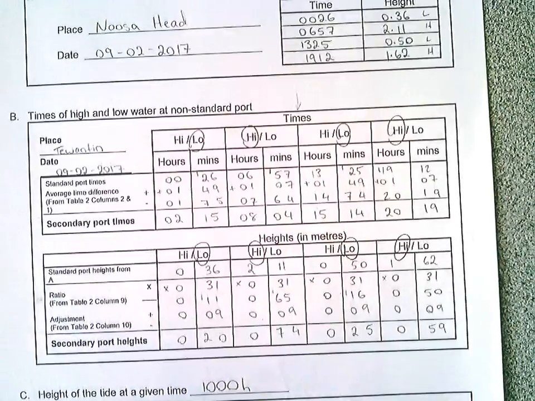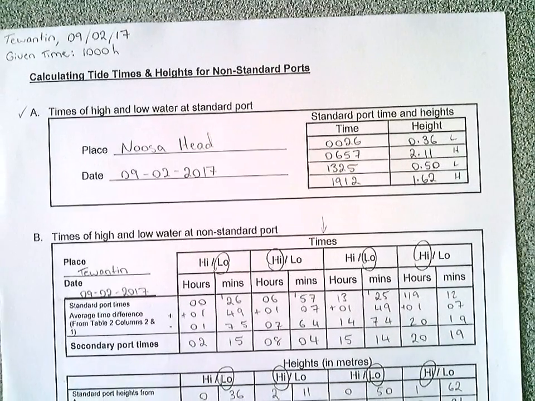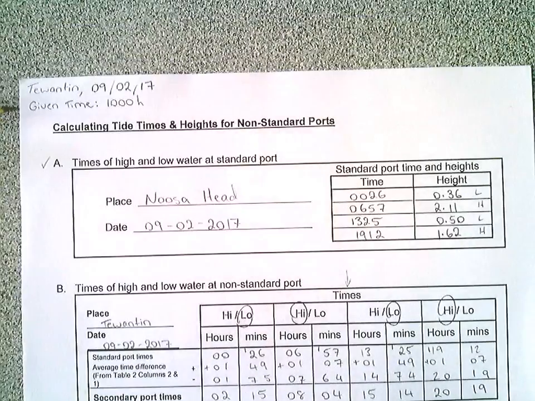That's our process for calculating the tide times and heights for non-standard ports, and in this particular example we have done so for Tewantin.